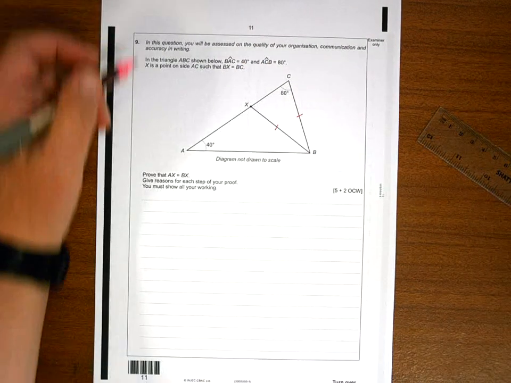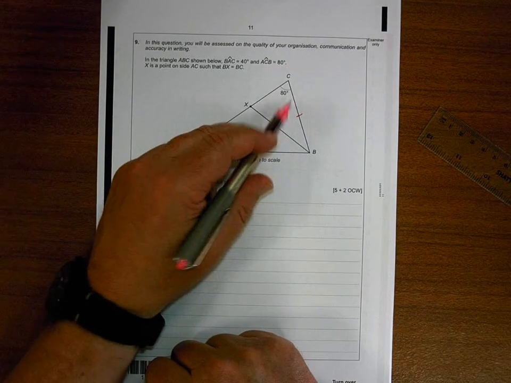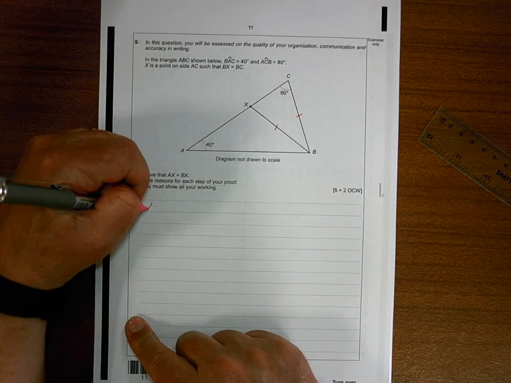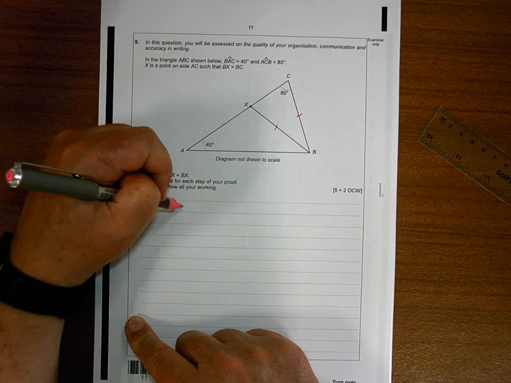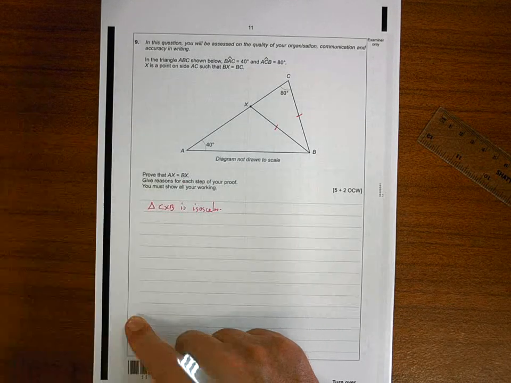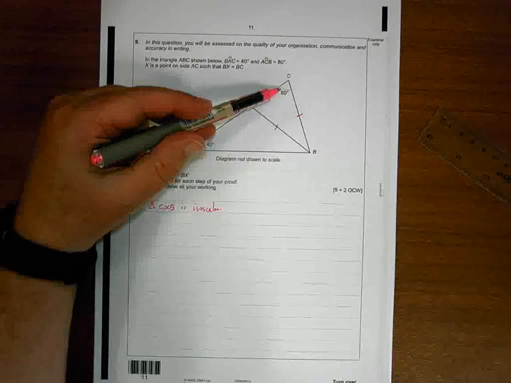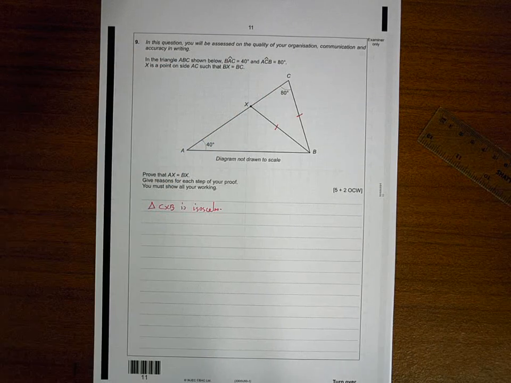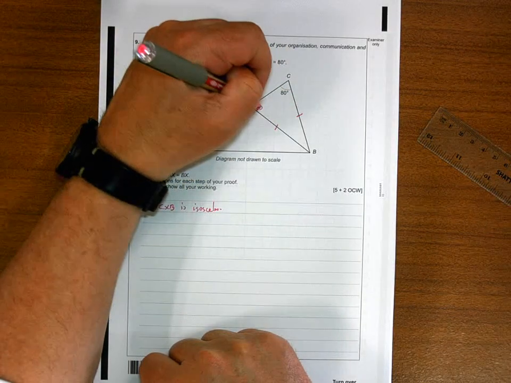So because BX is equal to BC, that means the triangle CXB is isosceles. Those two are the same. It can't be equilateral because if it was equilateral they'd all be 60 and that's 80. So because that's 80 and that's isosceles, that means that that is 80 as well.